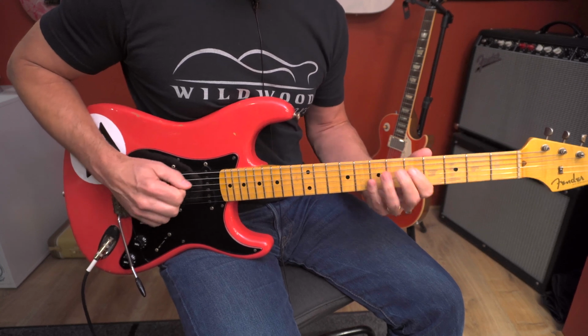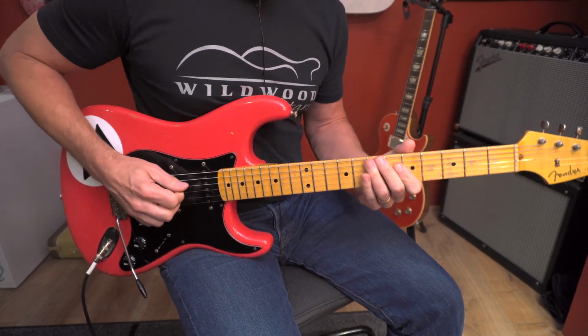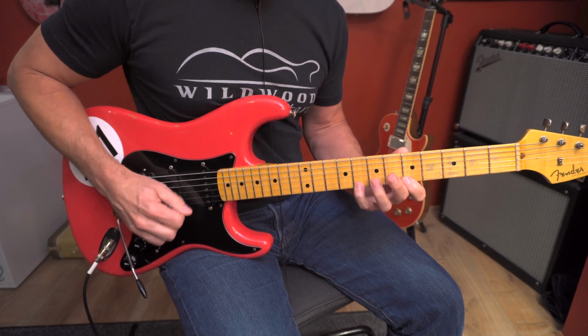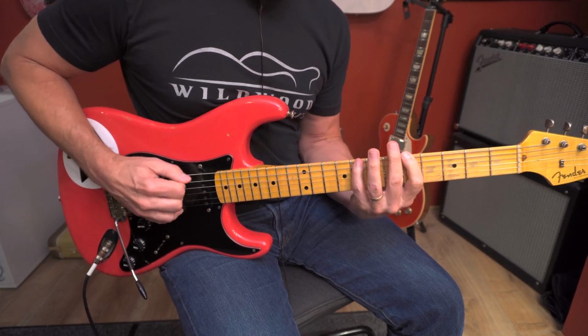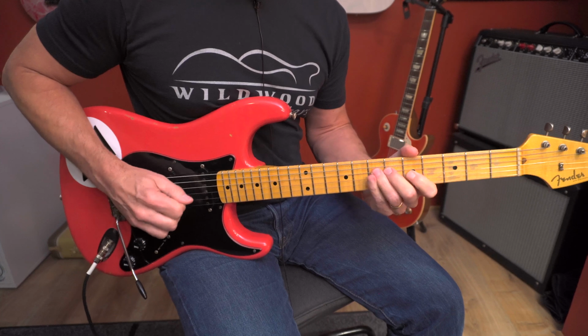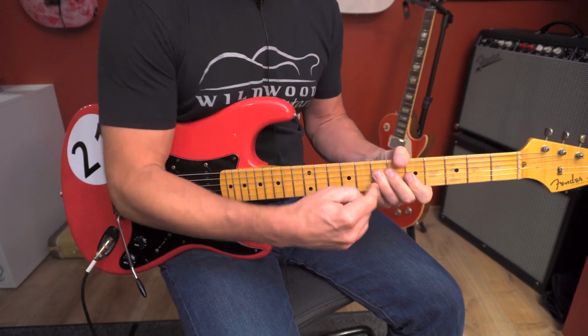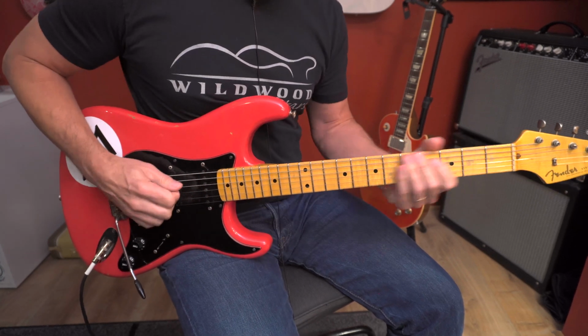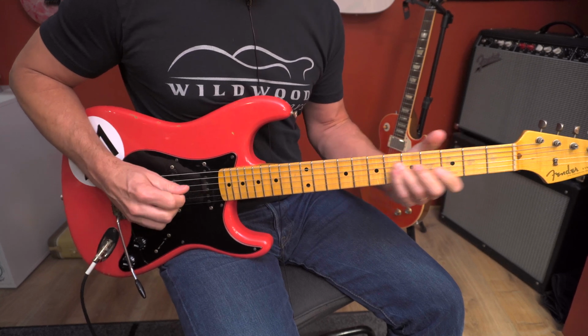I've been waiting so long. Right? Look at the A minor pentatonic scale. It's right in the center of that scale. I've been waiting so long.